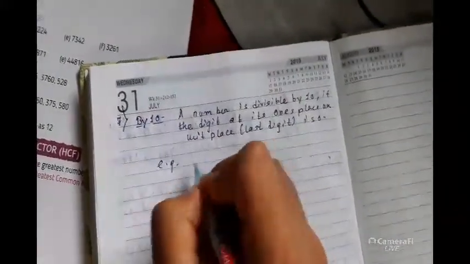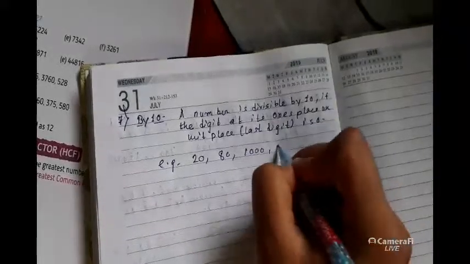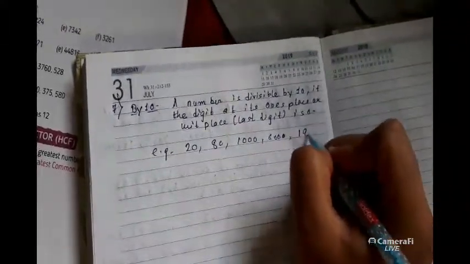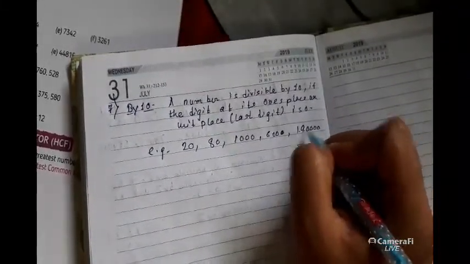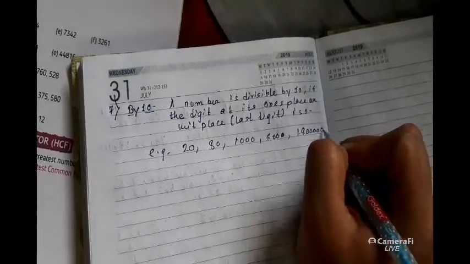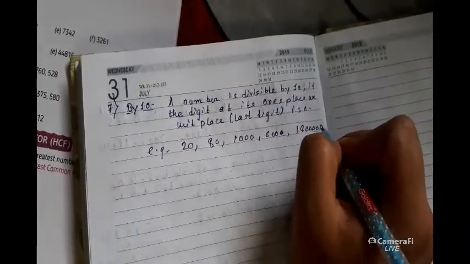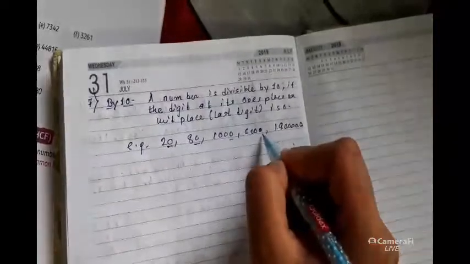For example, 20, 80, 1000, 6000, 19 lakh. In all these numbers the last digit is 0, so they will be divisible by 10. So this is the total thing.